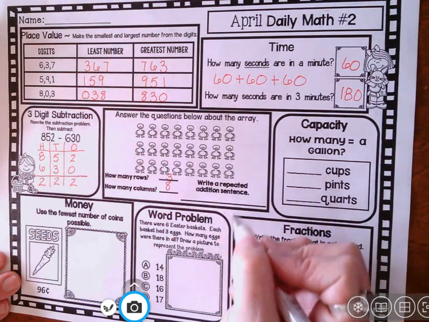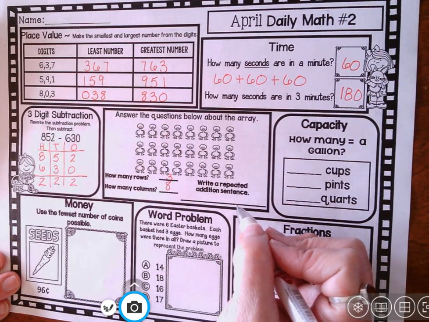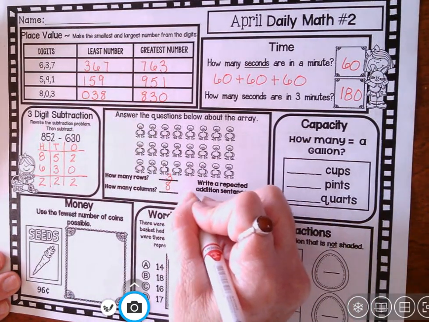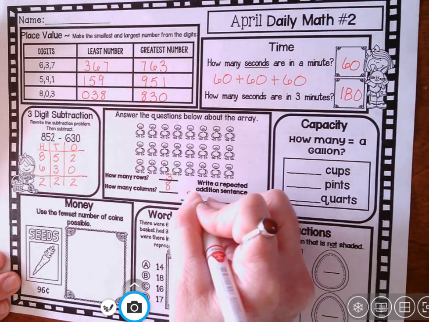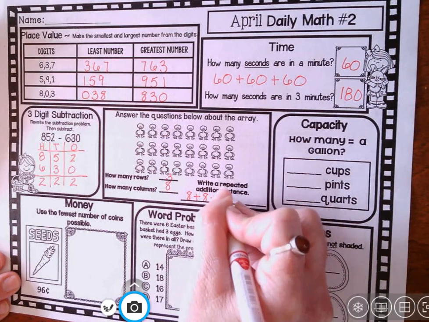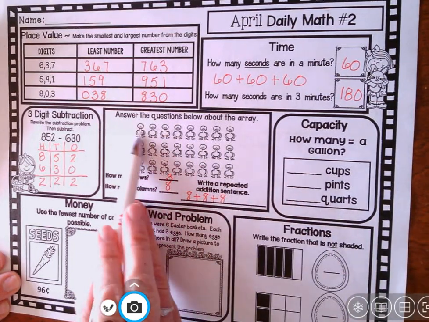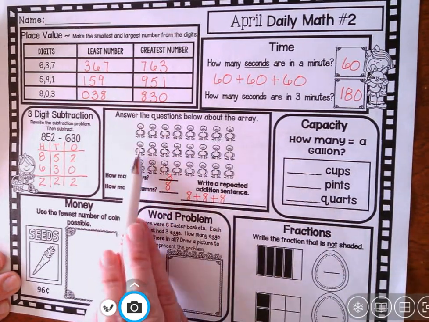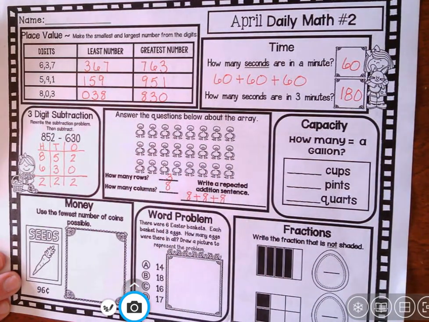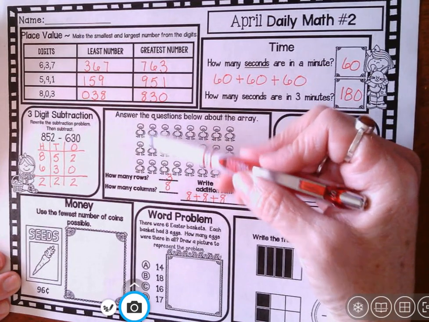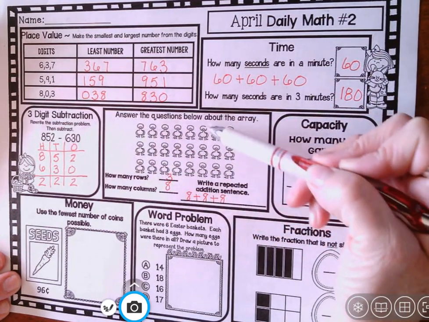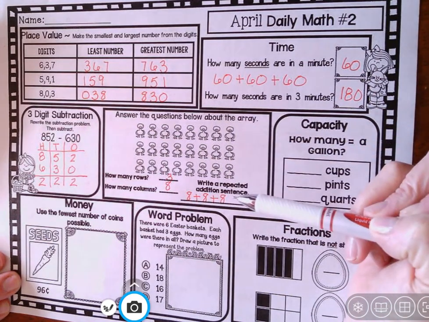So what they want us to do here is to write a repeated addition sentence. So that would be, we could do 8 plus 8 plus 8, because we have 8 plus 8 plus 8. Or if you wanted to, you could do 3 plus 3 plus 3 plus 3 plus 3 plus 3 plus 3 plus 3.